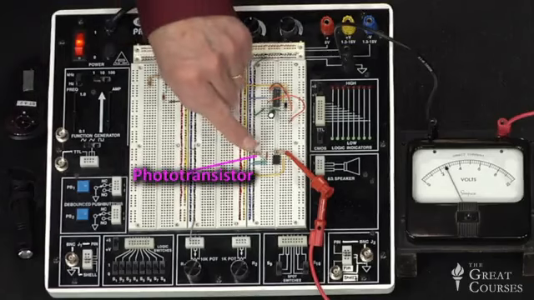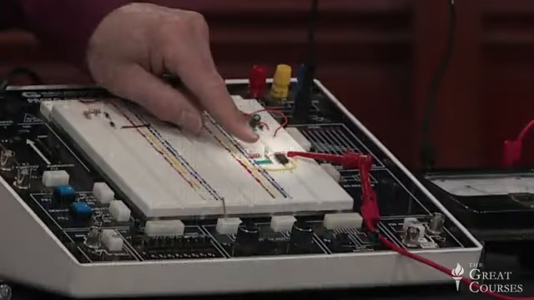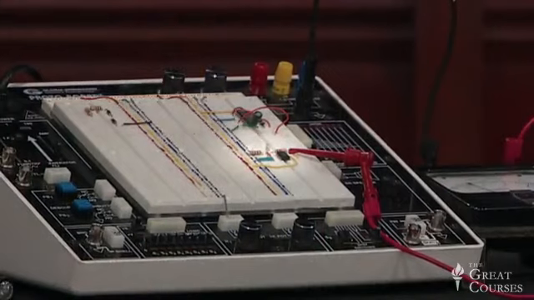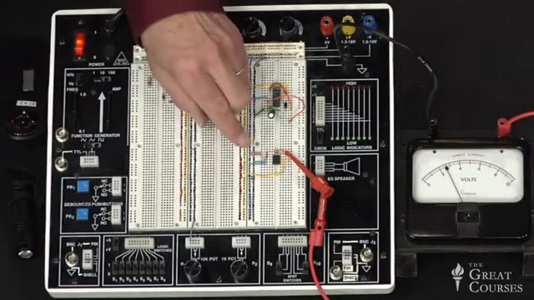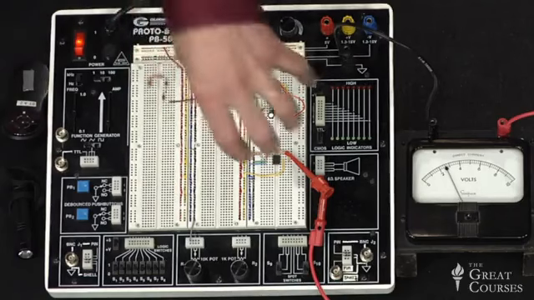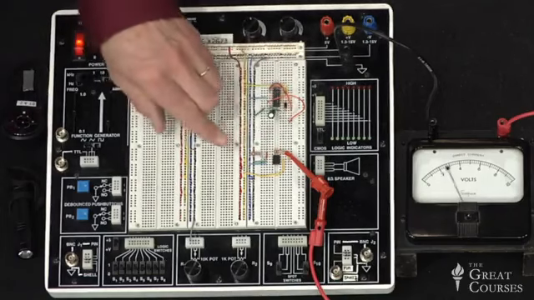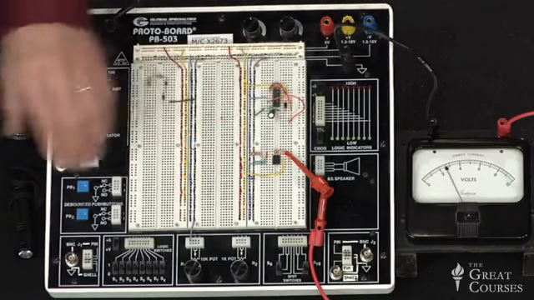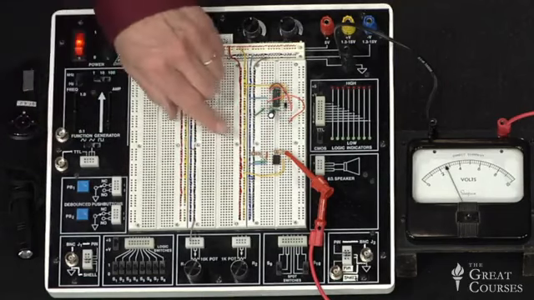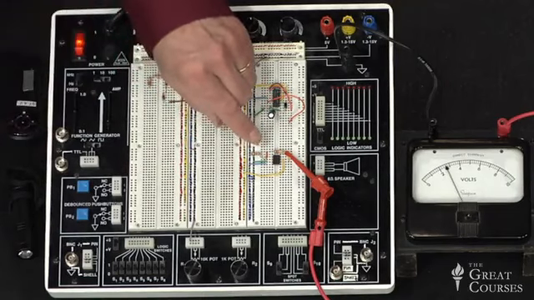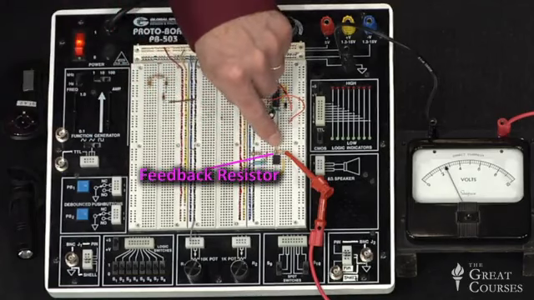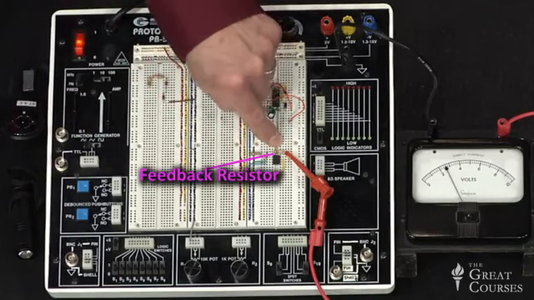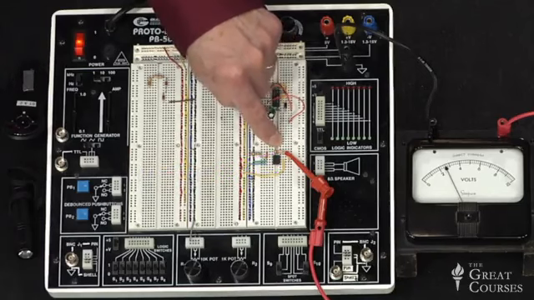Here is the phototransistor. It's a little transparent looking package with two leads. It's only got two leads because it's got no base connection. A collector and an emitter. The base connection is the light coming in making the electron hole pairs. And I think you saw the needle wiggle a little bit as I was playing around with it. The transistor goes into the inverting input of the op-amp, and here's the all-important feedback resistor that comes back and gives us our negative feedback and lets this whole circuit work.